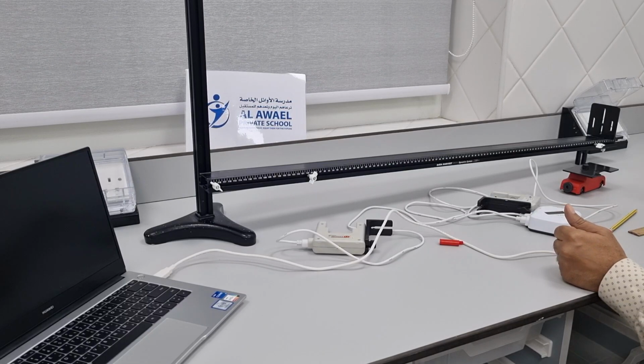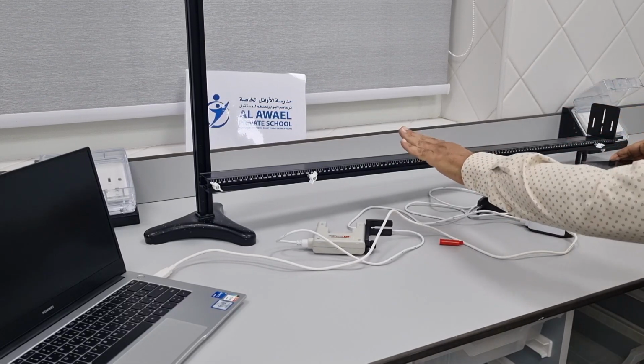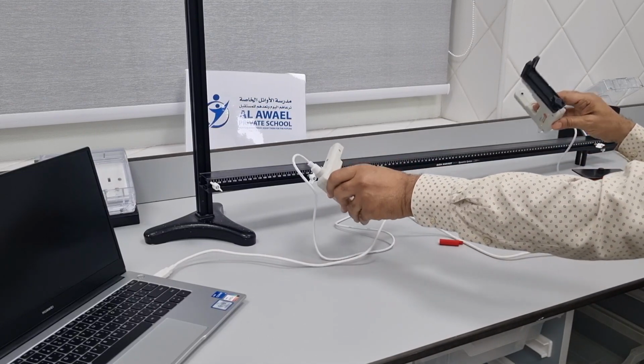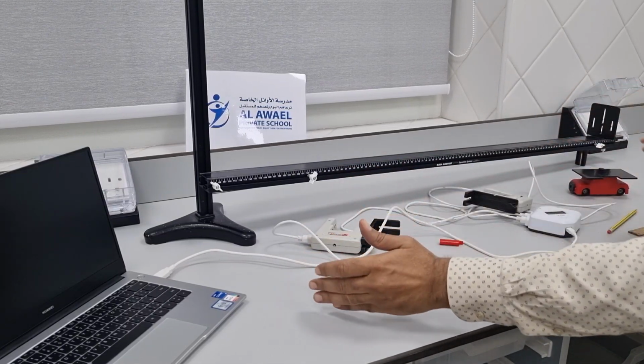Apparatus: trolley, runway, two light gates, data logger.